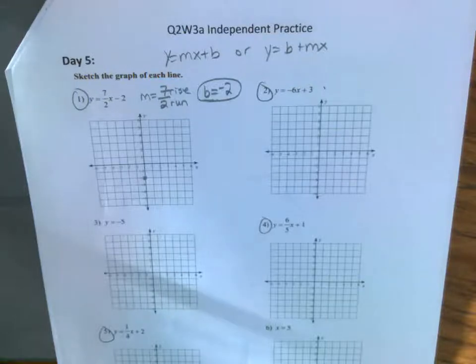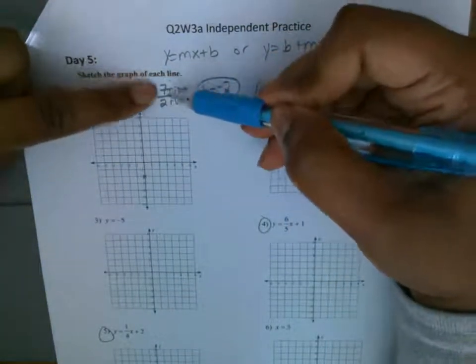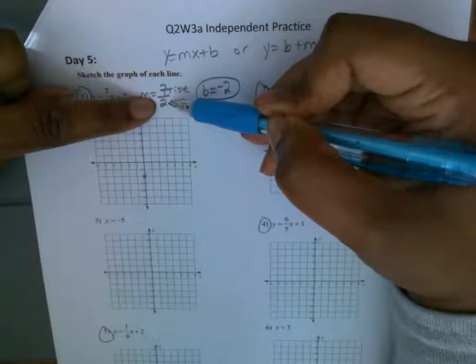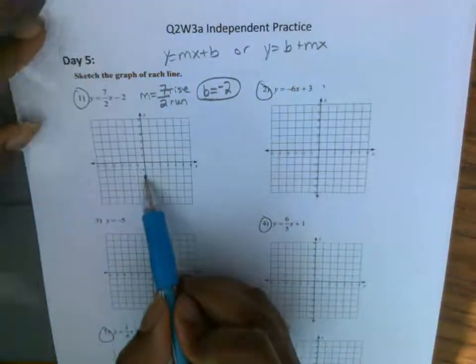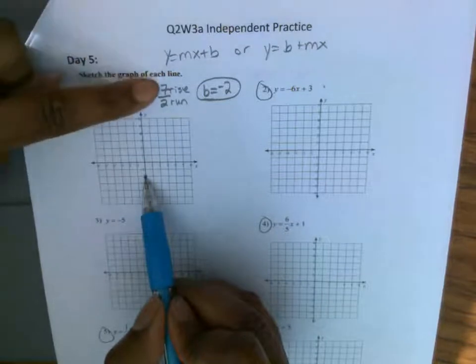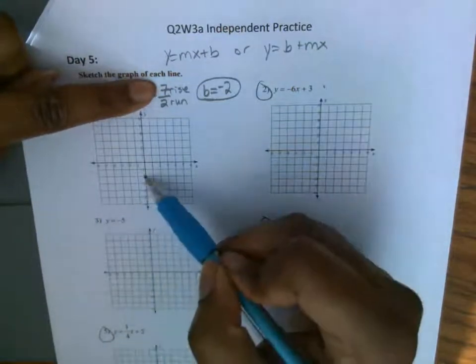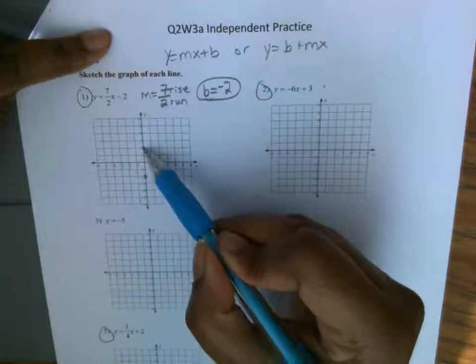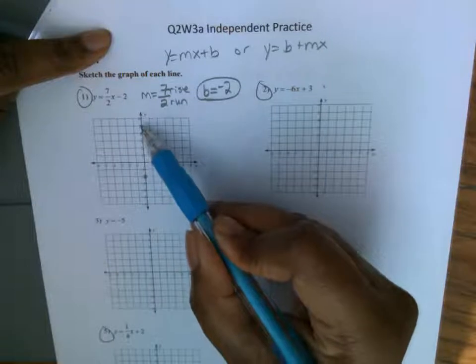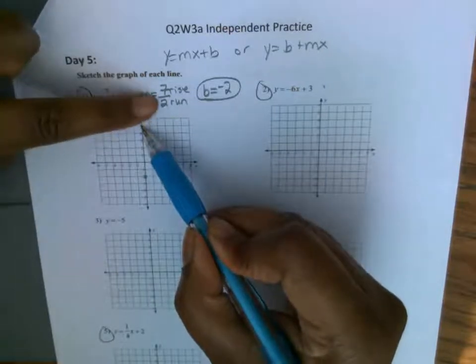Lastly, I'm going to take my slope, positive 7 over 2, and use it to graph other points. So put my pencil right here on b, and you see where it says 7, rise 7. So that means I go up 7. 1, 2, 3, 4, 5, 6, 7. You see where it says positive 2?